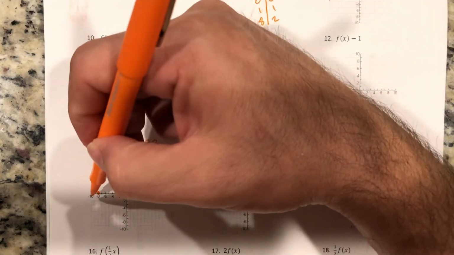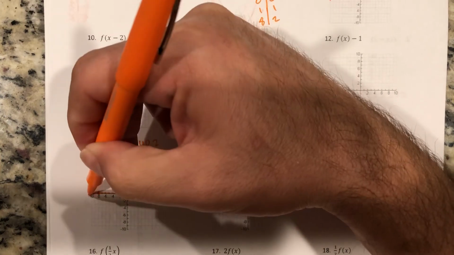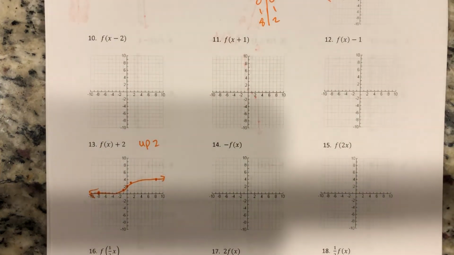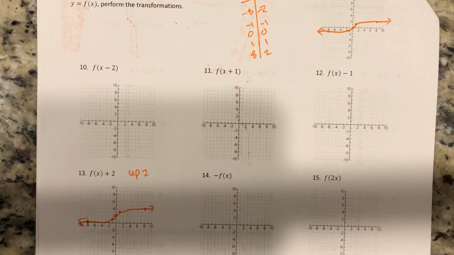And so then you can kind of see that my graph has shifted up 2 from the original parent function. So from that graph to that graph, all it did was go up 2. So again, do as many as you can, and then we'll move on to our notes.